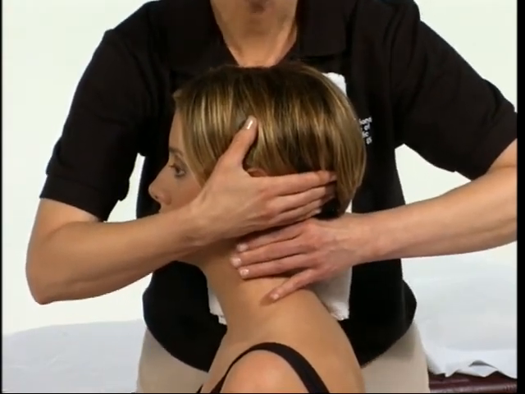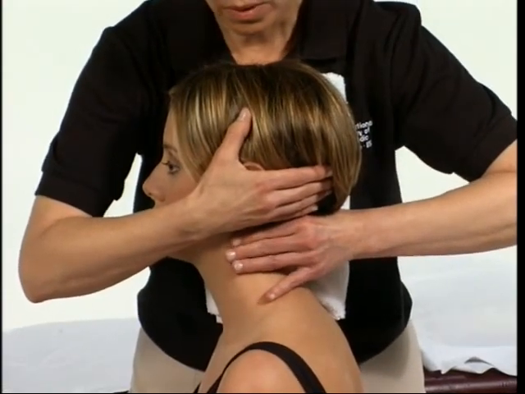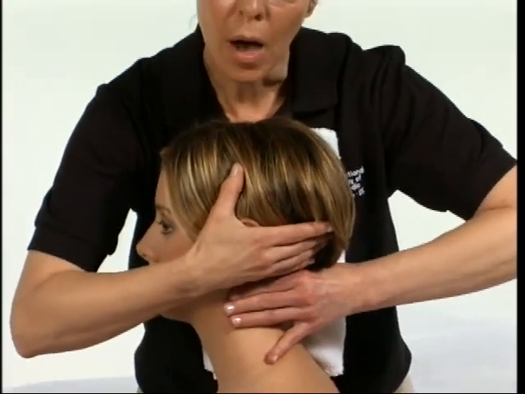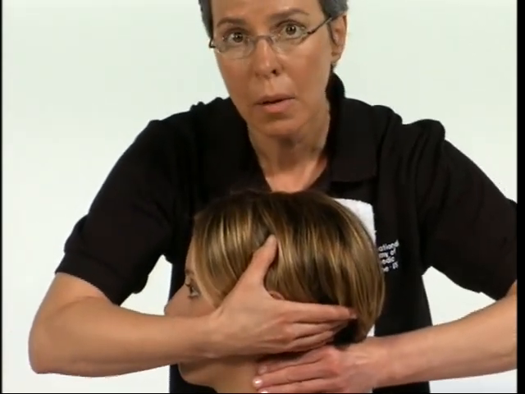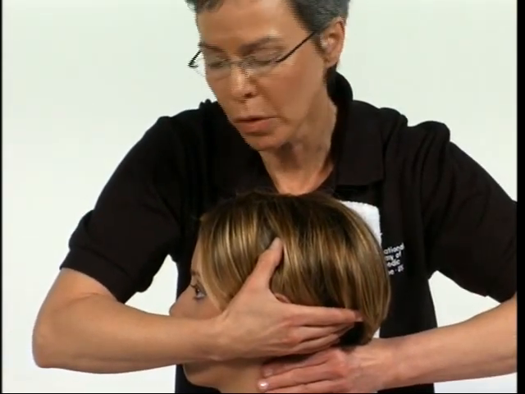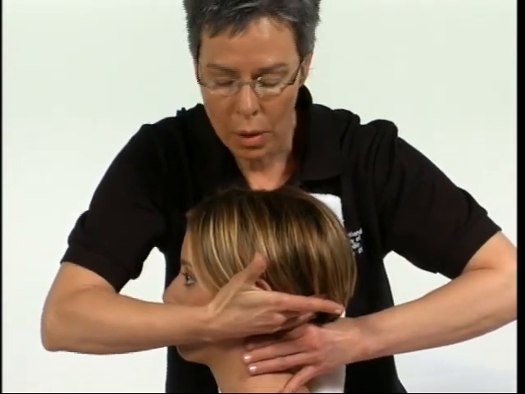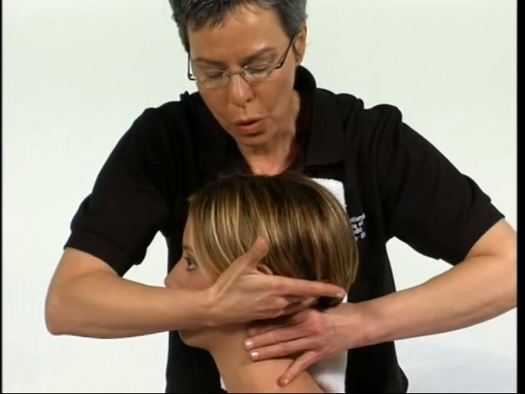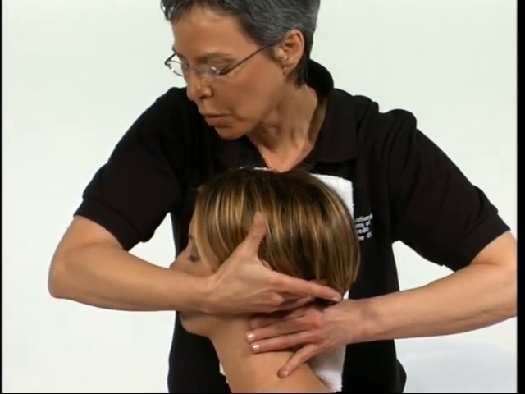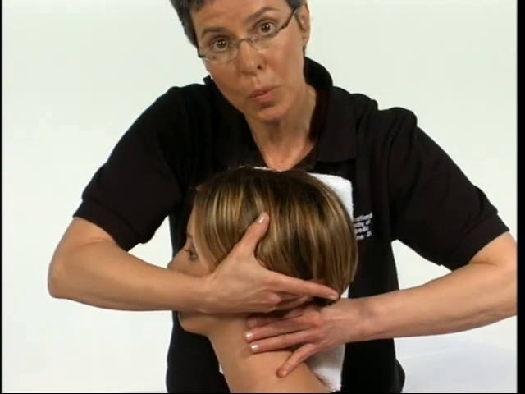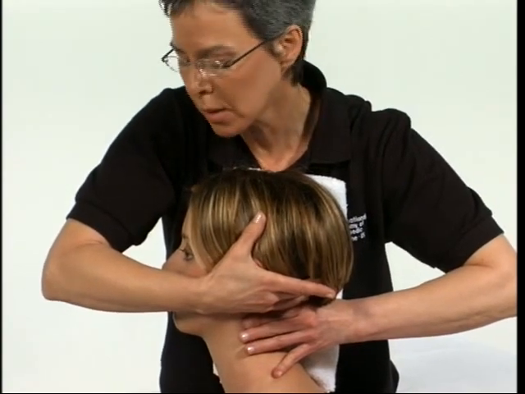To test extension in that joint, I will tilt the occiput backward, thereby creating a slight protraction in the upper cervical spine. Because I'm tilting the occiput backward, I'm going to also pull the occiput forward and rotate it towards me, so opposite the side that I'm testing.